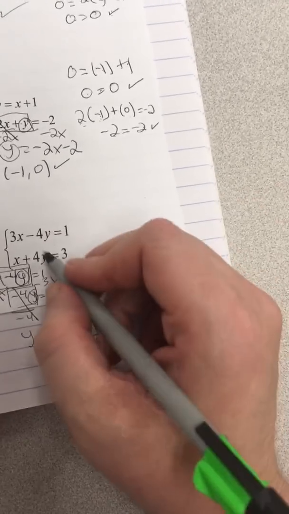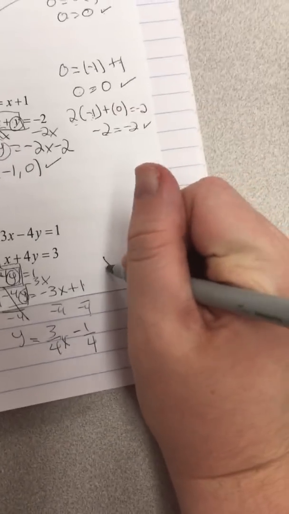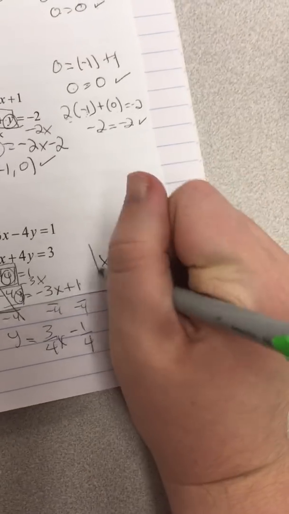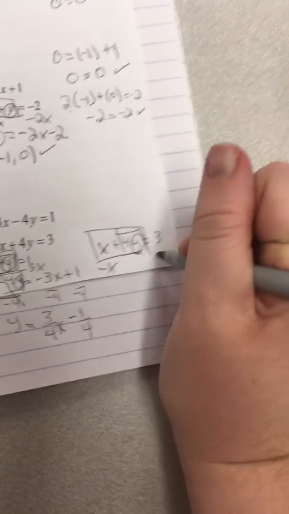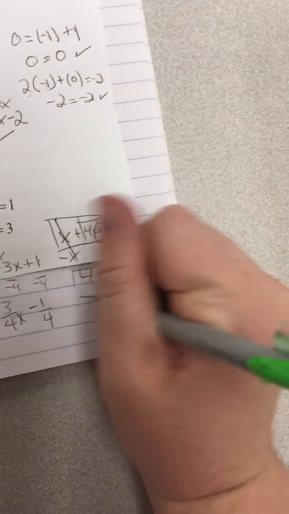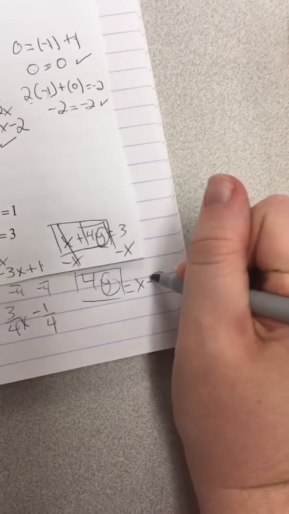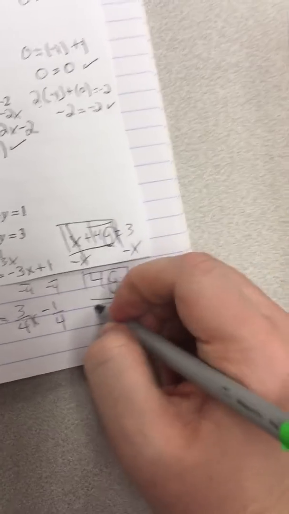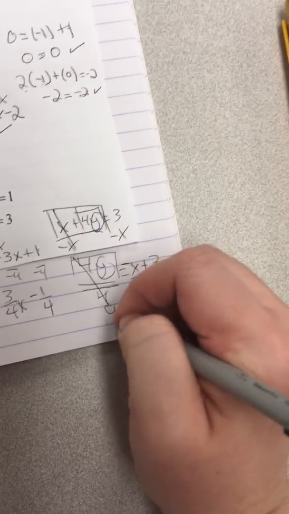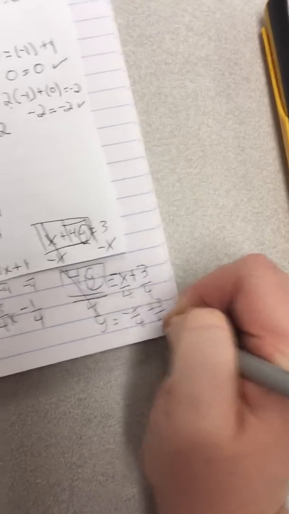So now I also got to solve this second one. All right, so I got this positive x, so I'm going to subtract it on both sides. Again, I'm going to write the x in front so that it's in slope-intercept form. Then I will divide by 4 to get rid of the coefficient. All right, so there's my both equations.